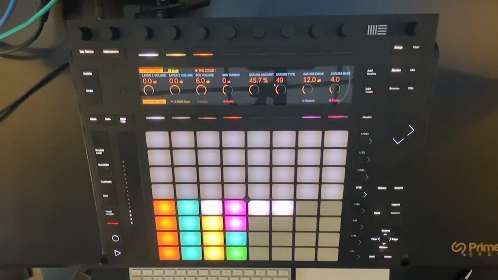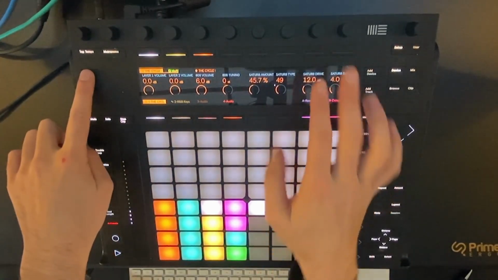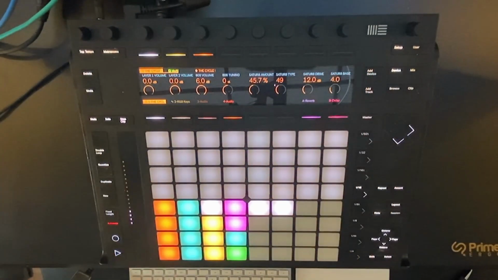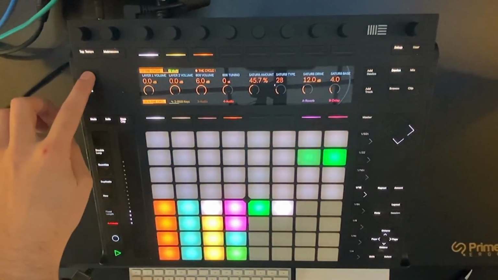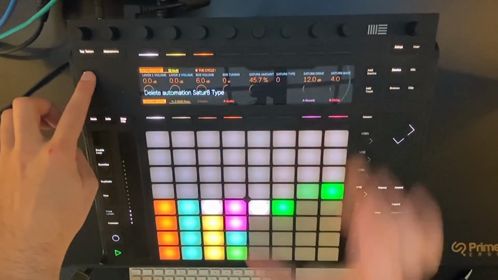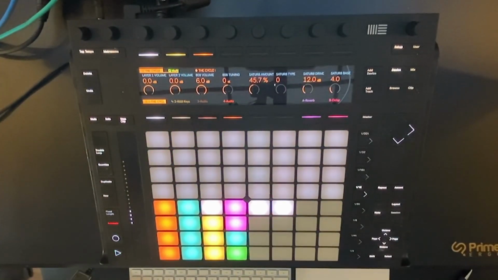All right, so to delete an automation, all you have to do is hold delete and touch the encoder of the automated parameter that you want to delete. Okay, so let's hit play and let's do that. Hold delete, touch the encoder. So I just undid that to bring back the automation we just deleted.